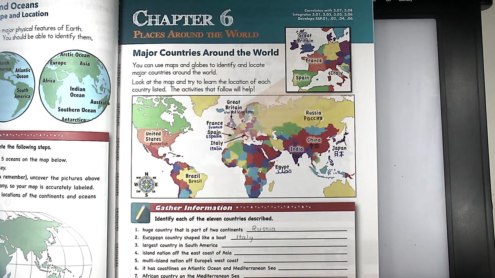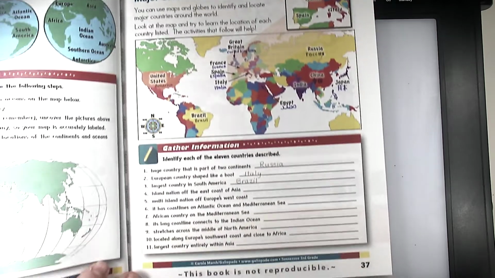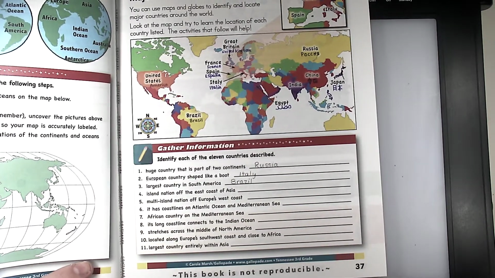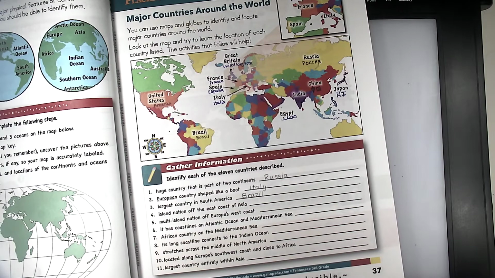Okay, largest country in South America, number 3. Well, guess what? There's only one country in South America listed, so I know it is Brazil. Now, what I would like you to do is finish by listing these. Do not worry if you get them wrong because we will learn more descriptions of them later. I just want you to try your best and try to finish questions 4 through 11. So go ahead and pause the video, finish that, and then we're going to move on to page 38.